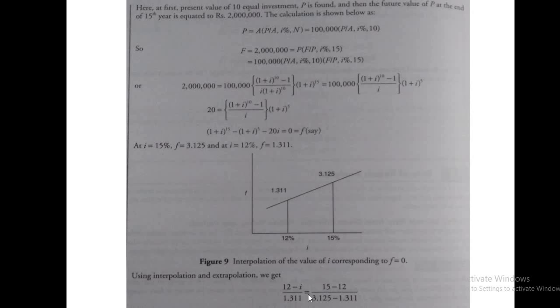Now by the interpolation formula, we can write it like this: 12 minus I, divided by the corresponding F value, for 12 that F value is 1.311 minus 0, is equal to 15 minus 12, divided by the corresponding F values, 3.125 minus 1.311.